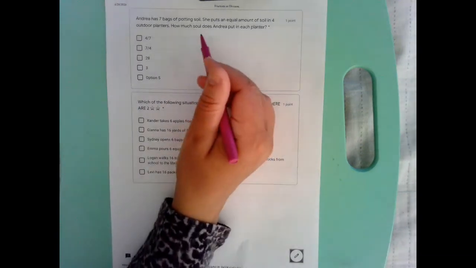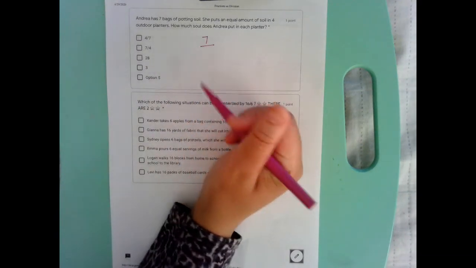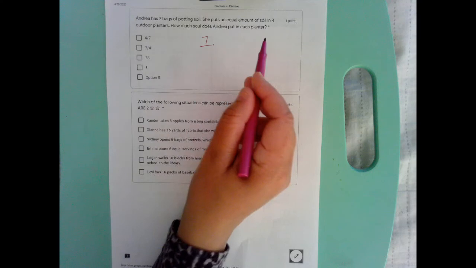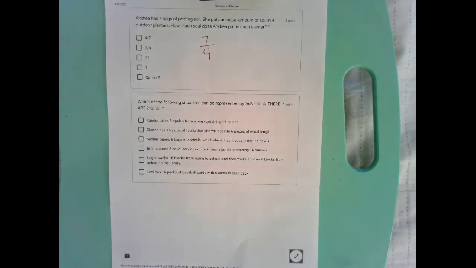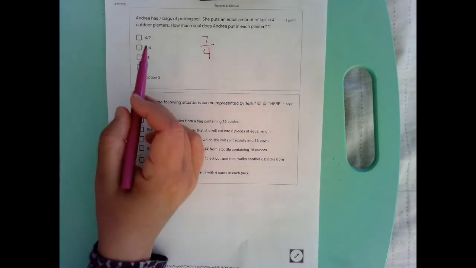Well, we went over this in the video yesterday, and I was pretty clear that it really should be the potting soil because you've got to imagine we have a bag of dirt and we're dividing it into the 4 pots for the plants. So that's going to be the 7 bags of potting soil, and we're going to put an equal amount into 4 planters. Okay? So the answer is 7/4.